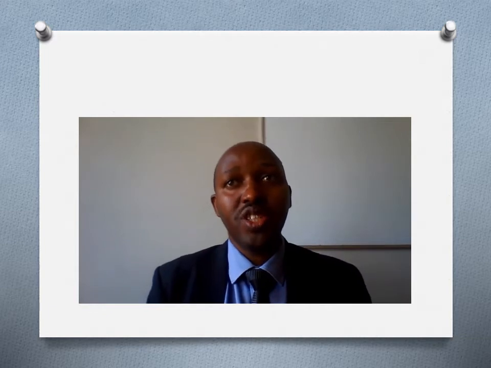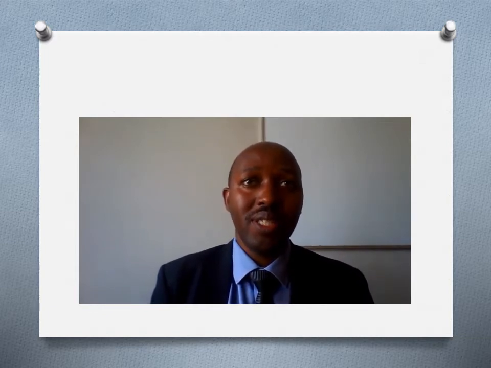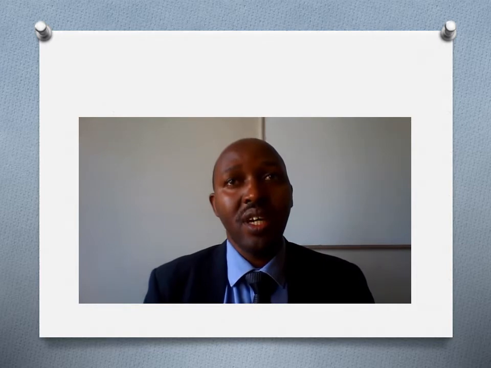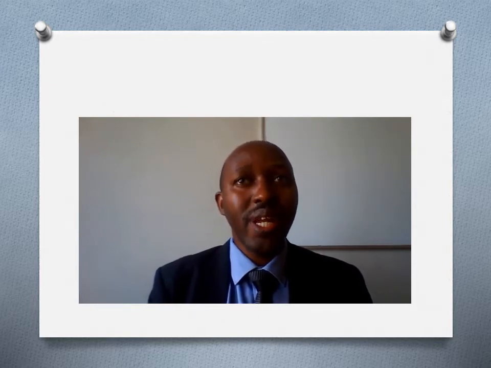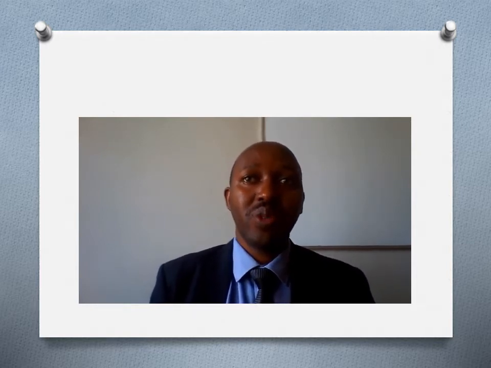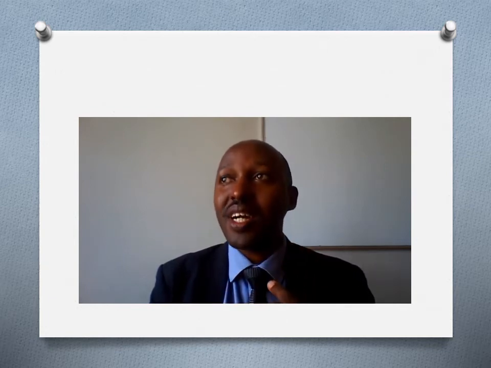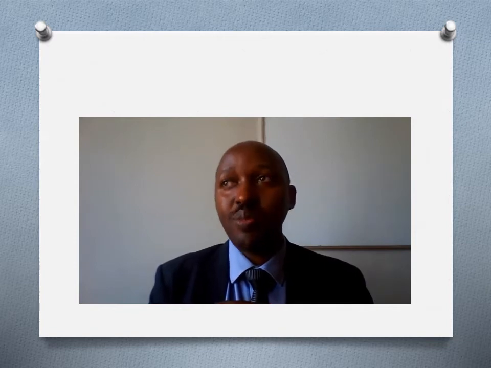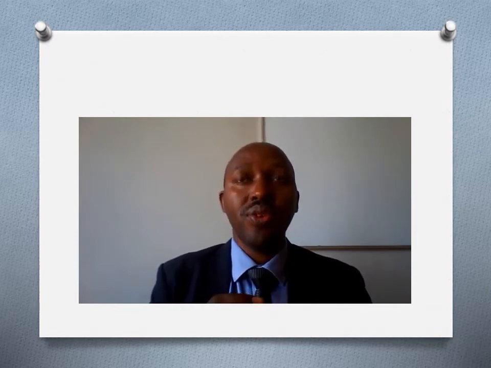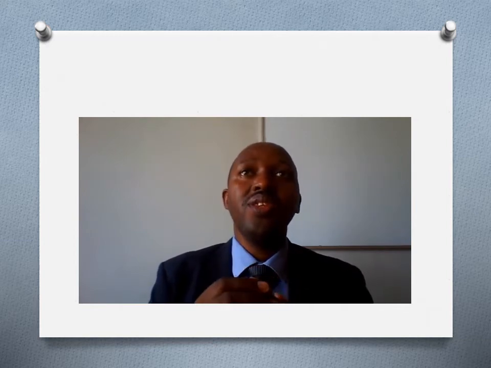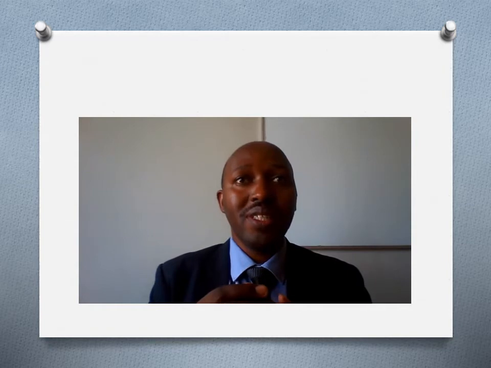In the first lesson, we saw the meaning of strategic management. In this second lesson, we are going to look at the strategic management process. And this is a process that involves 4 steps. The first step is to define the company's identity. The second step is to formulate the strategy. The third step is to implement the formulated strategy. The fourth step is to evaluate the implemented strategy.